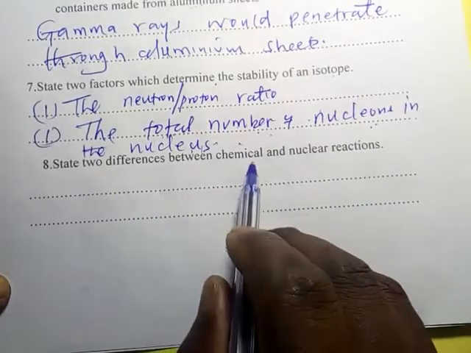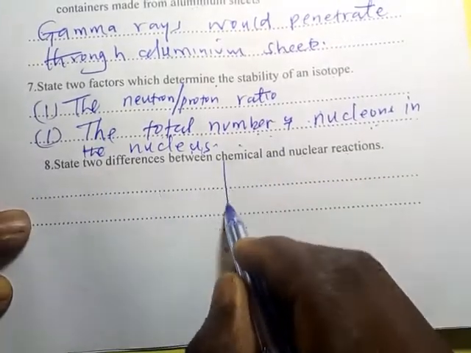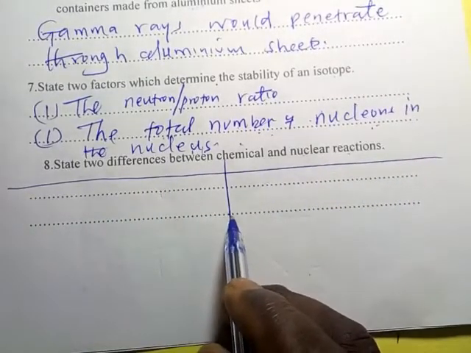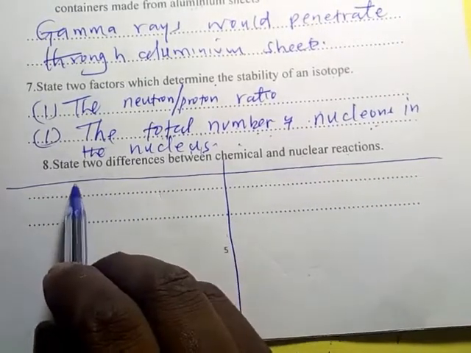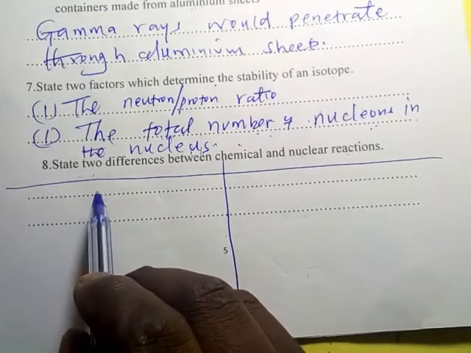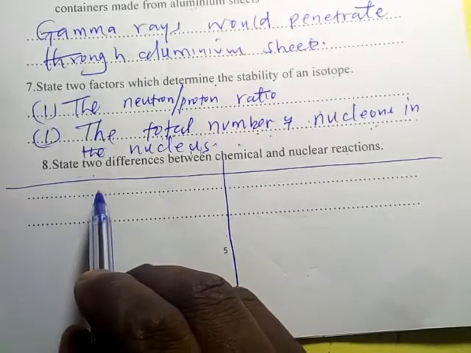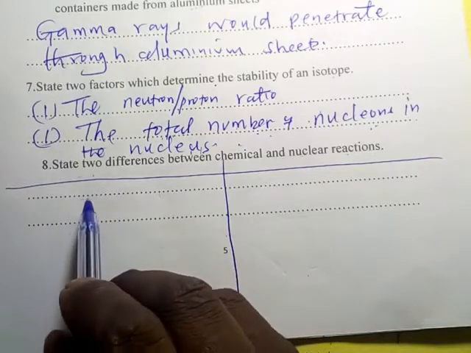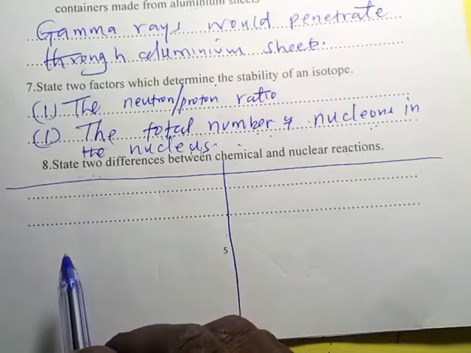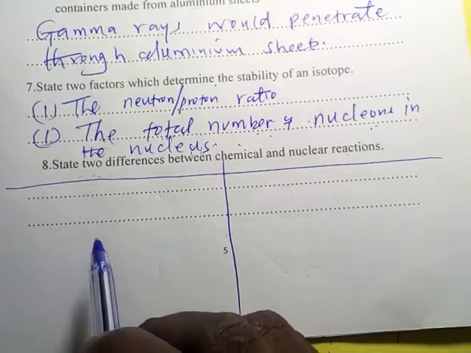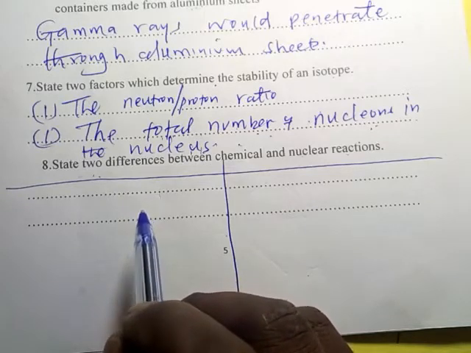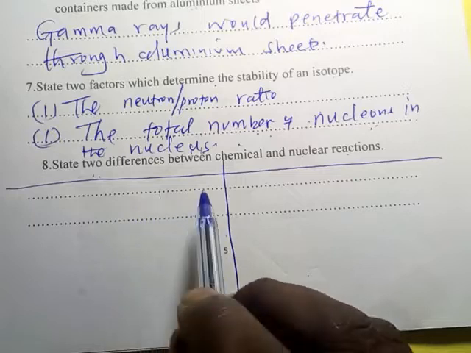State two differences between chemical and nuclear reactions. That one you should know. Chemical reactions are affected by environmental factors such as temperature, but nuclear reactions are not affected by environmental factors such as temperature. Another thing you should know is that nuclear reactions produce a large amount of heat energy, while chemical reactions produce a lesser amount of energy.